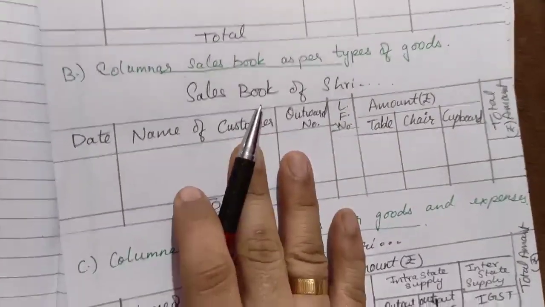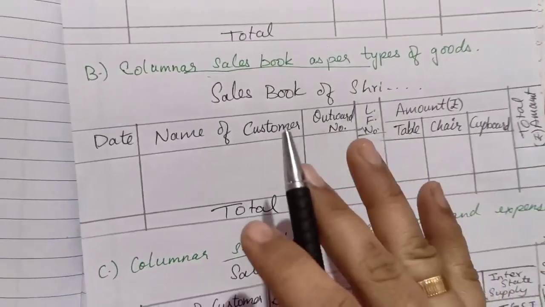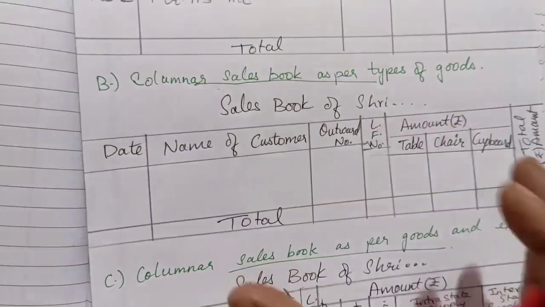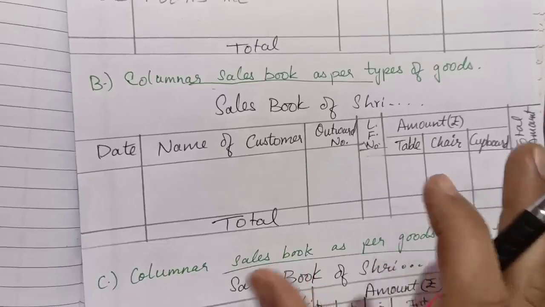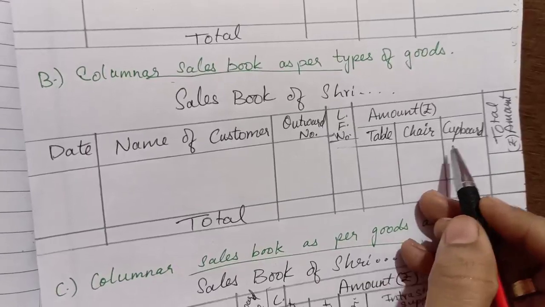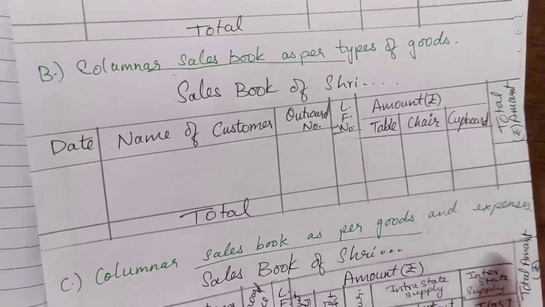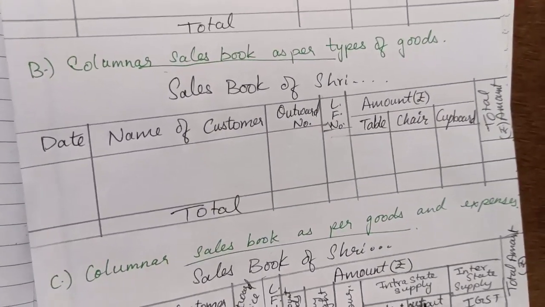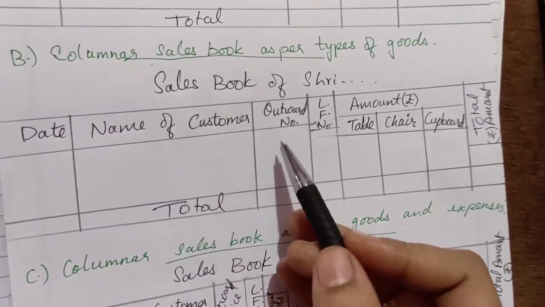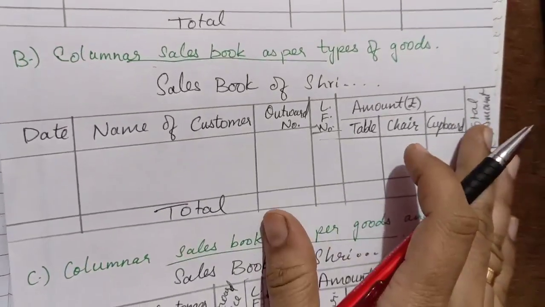Now let's go for the columnar sales book. If a businessman, as I said earlier, is doing business on various commodities and does not want to keep a separate sales book for each commodity, he can keep a single sales book with the columns bifurcated for each commodity. Like we see here, table, chair and cupboards are bifurcated by the businessman, and the rest of the things like the date, name of the customer, outward invoice number, ledger folio number and total amounts remain the same.